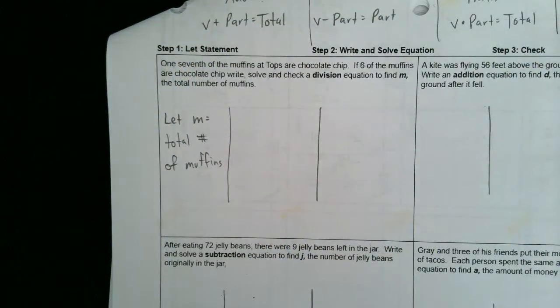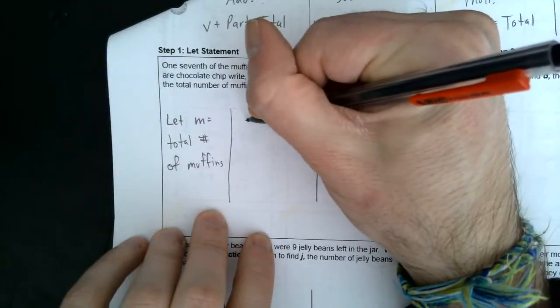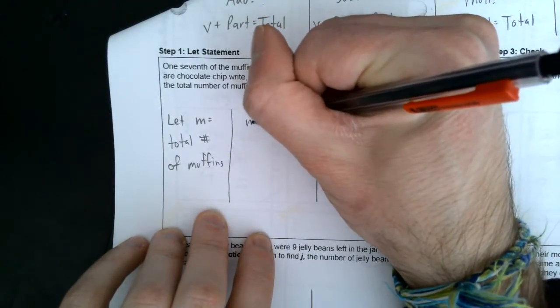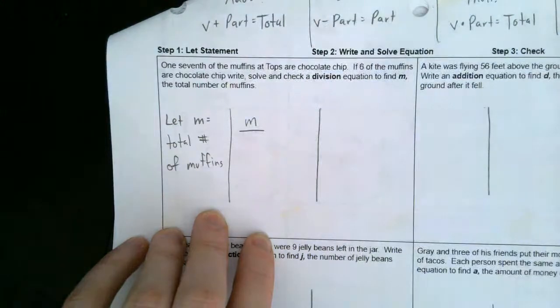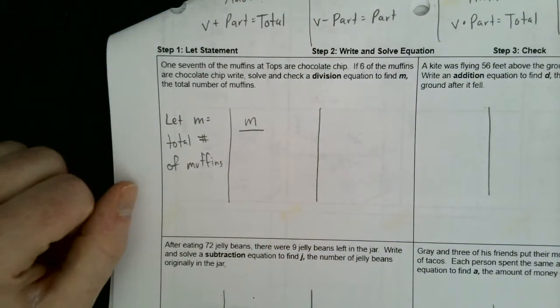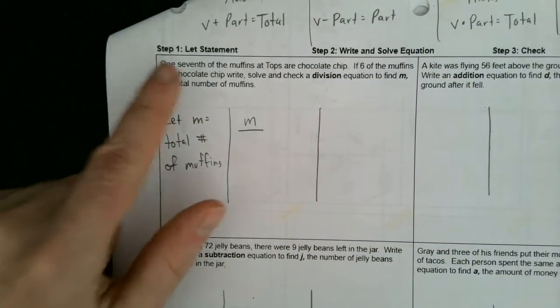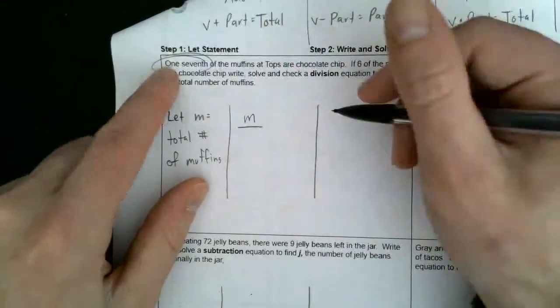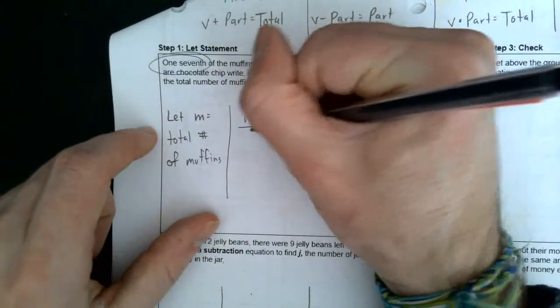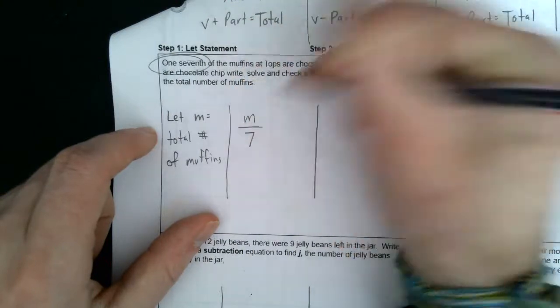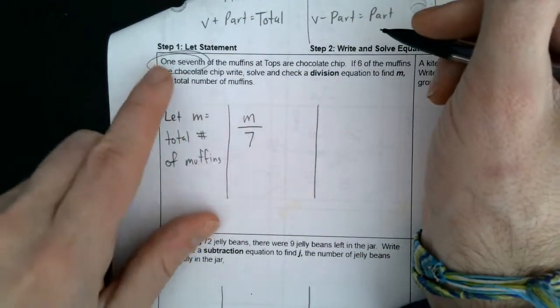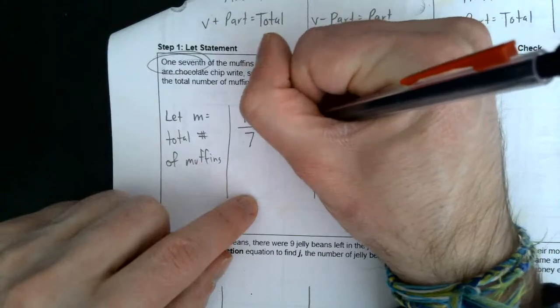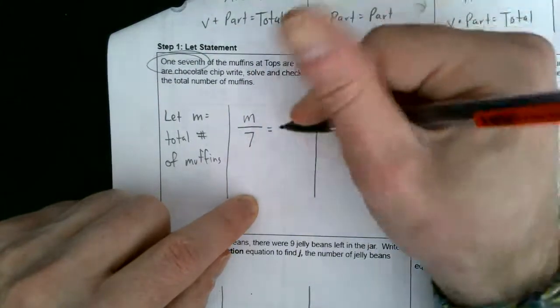Now this is going to be a division equation. We're always going to start with the variable. So the variable is going to be M divided by, what would it be? 1/7. This fraction is going to help us quite a bit. So we're going to be M divided by 7. That fraction is going to indicate division, equals 6.